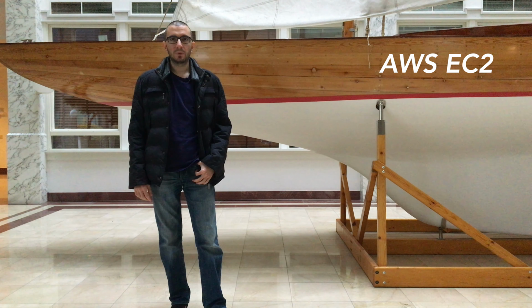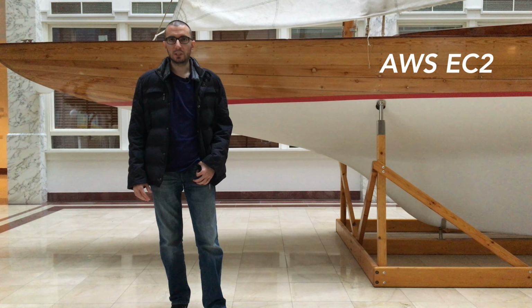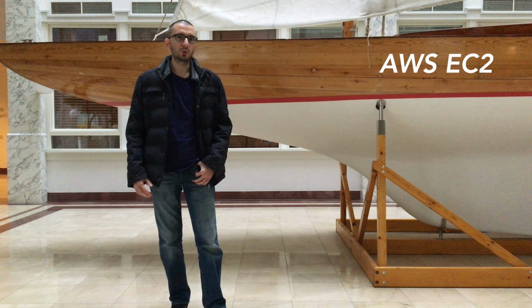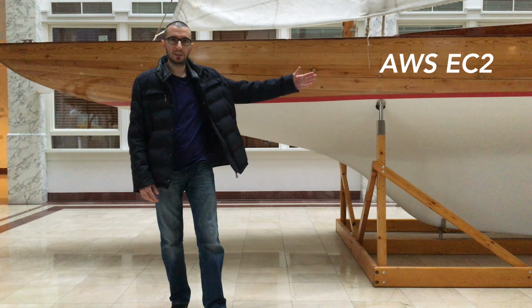Do not forget, the cost of labor is much higher than the cost of serverless. If you decide to go with AWS EC2 servers, you still have to learn AWS, which is a titanic task in itself.